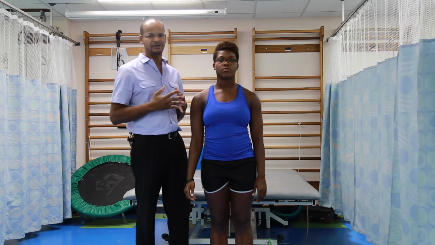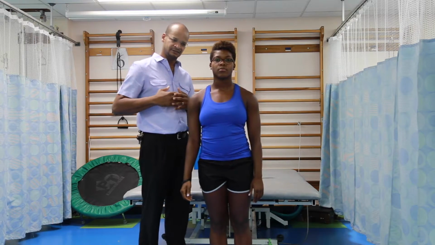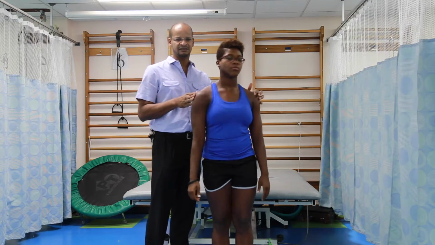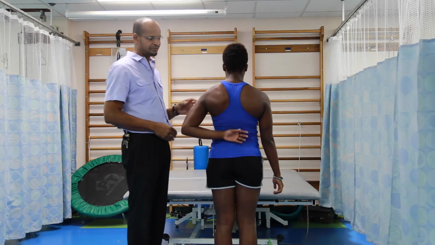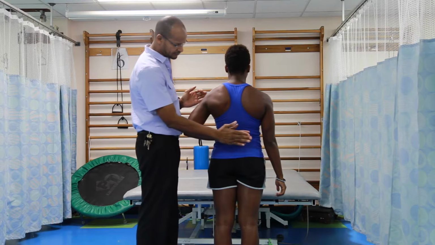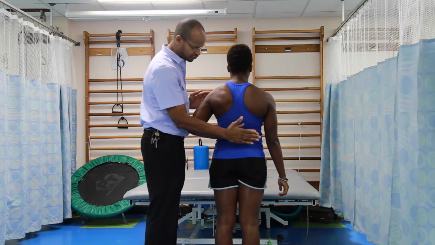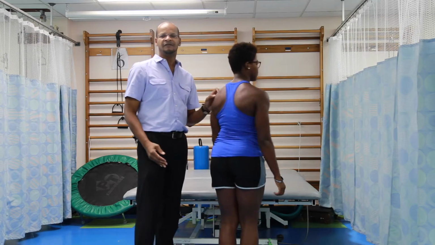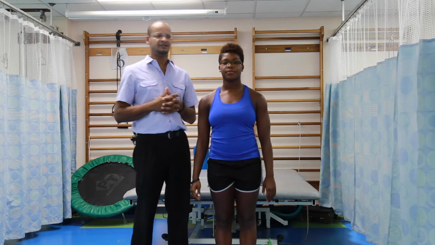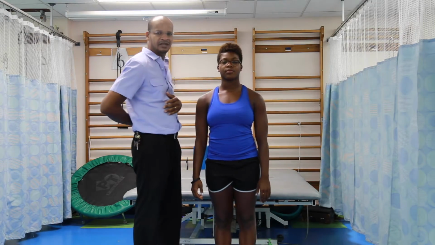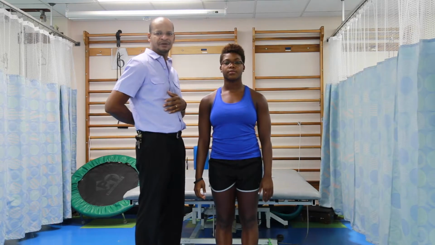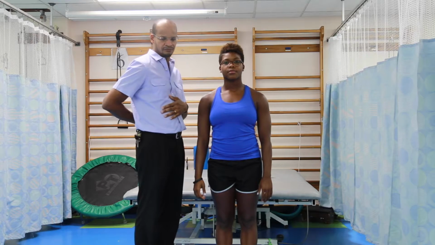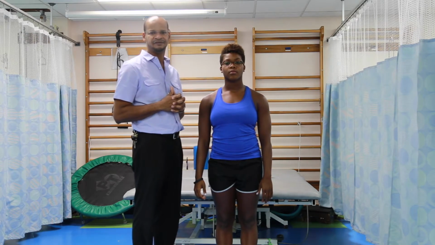The next thing that we'd like to test for is the subscapularis. The subscapularis is tested by doing what's called a Gerber lift-off test. We ask her to put her hand at the back and push off against resistance. So if there is a subscapularis lesion, then the patient may be unable to lift the arm off, or may be unable to resist pressure for an arm lift.